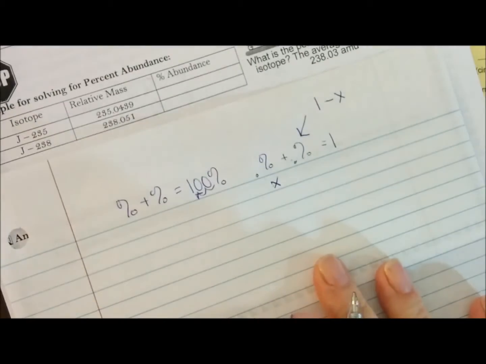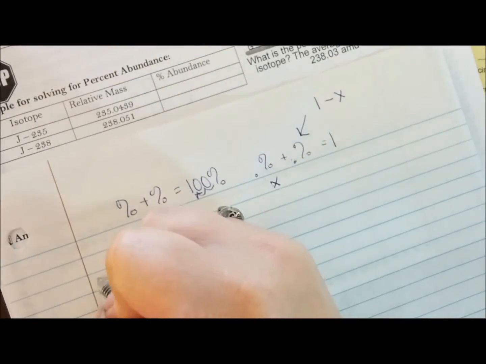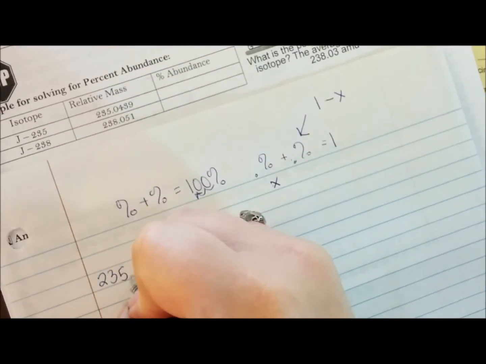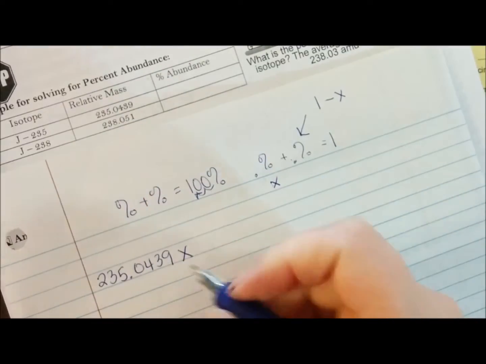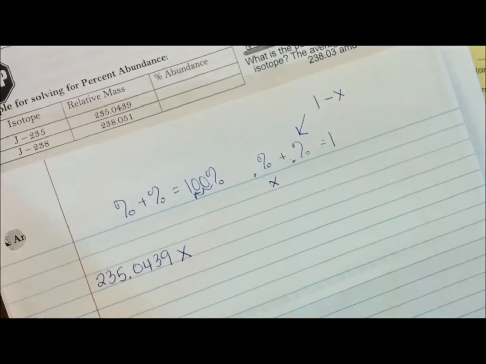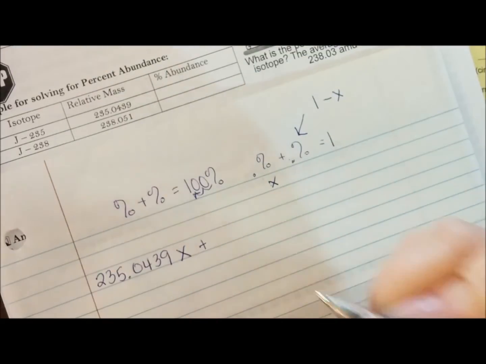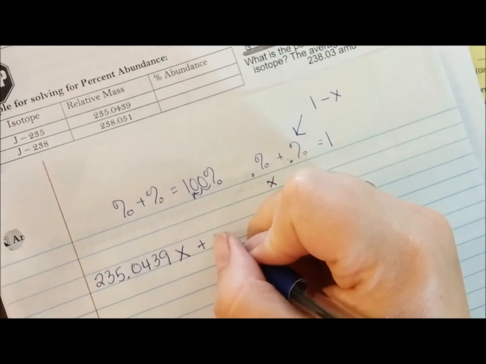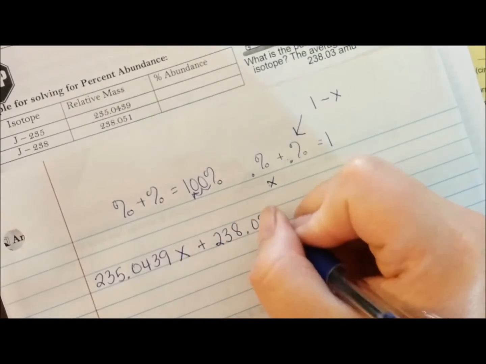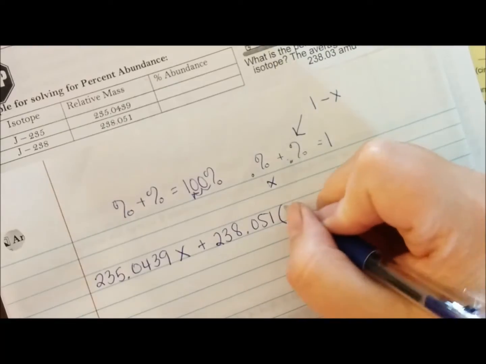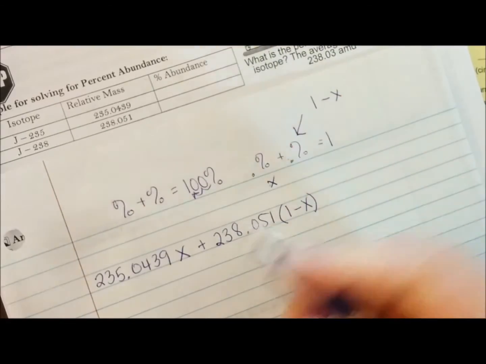So this is how you're going to do your problems. You're going to take the relative mass of the 1, and it doesn't matter which one. And I'm going to say that is multiplied by the percent. And then I know that this mass is going to be equal to 1 minus this percent.